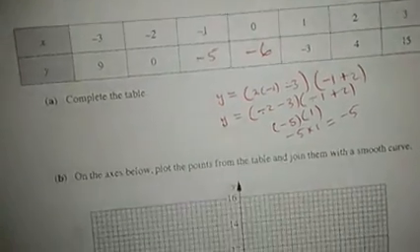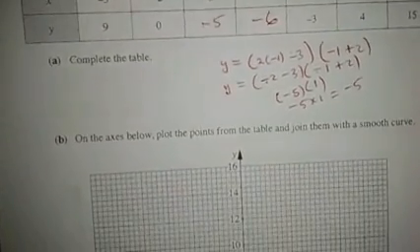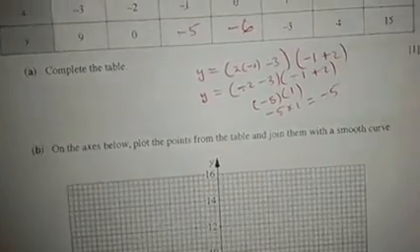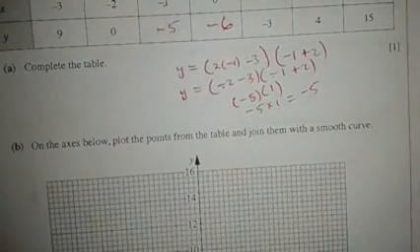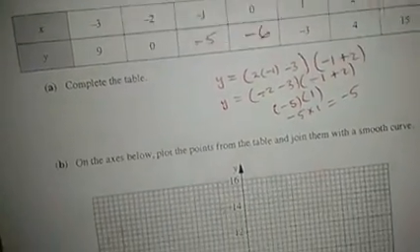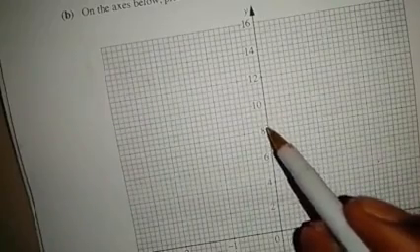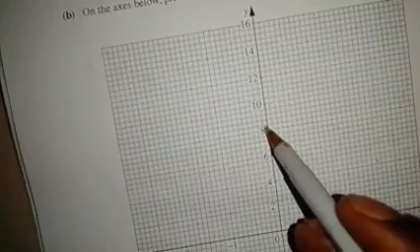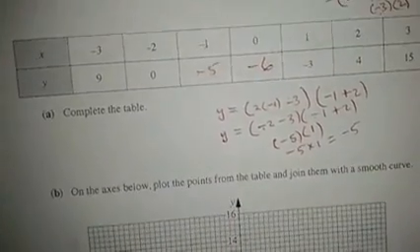Right, on the axes below, plot the points from the table and join them with a smooth curve. So I'm going to start with minus 3 and 9. So this is minus 3 for x and 9 for y. 9 is between 8 and 10. 1, 2, 3, 4, 5. So we need 2.5 boxes. So this is the point that I'm looking for. Then we move on to the next.